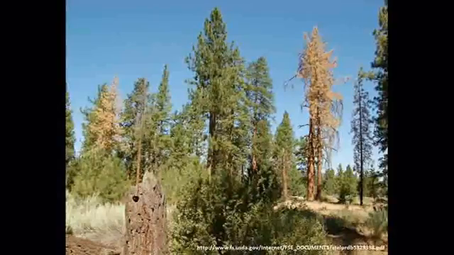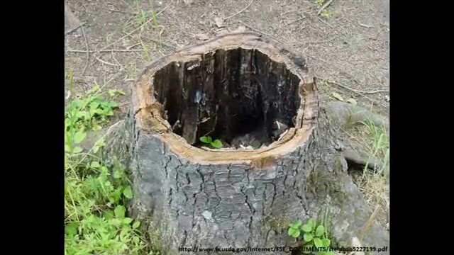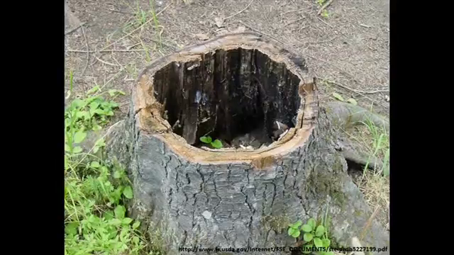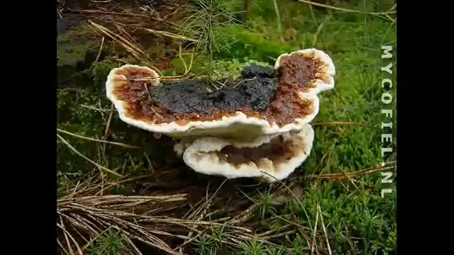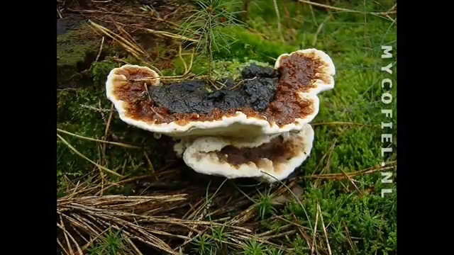The disease causes abnormal needle growth, a pale yellow bark, and a thin crown. The trees can wither and die. However, more than half of the tree may have been killed before external symptoms appear, and the fruiting bodies can take up to 1.5 or even 3 years to be visible.